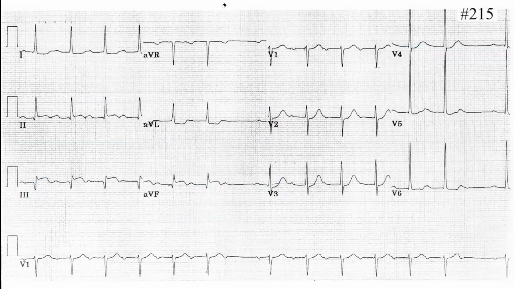Can you see the tall R wave on the left side? When you sum the S wave in V1 and the R wave in V5 or V6, whichever is greater, it should be bigger than 35 millimeters. And here, yes, we do see this kind of voltage criteria, meaning that's left ventricular hypertrophy. And this is what you have to find.